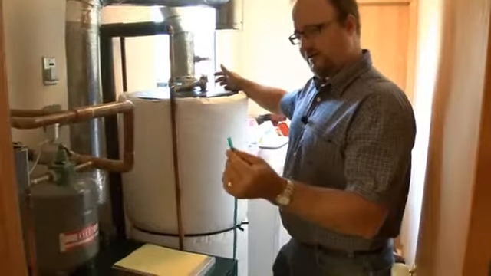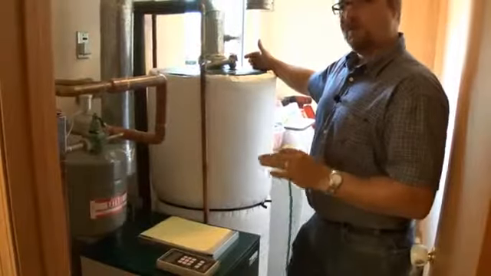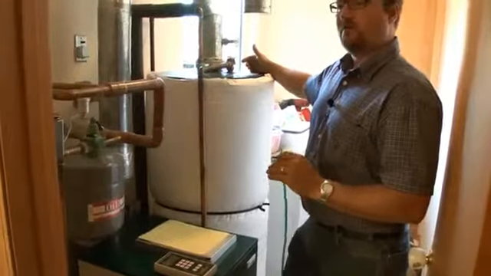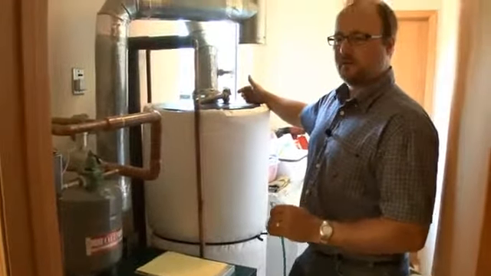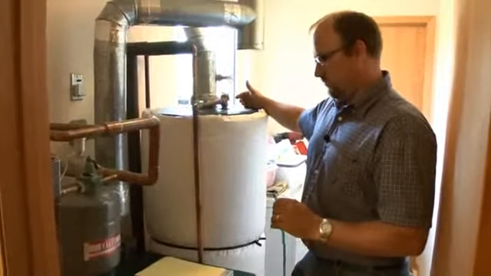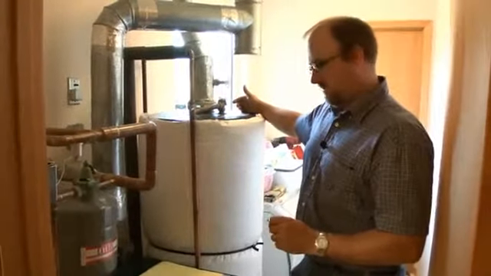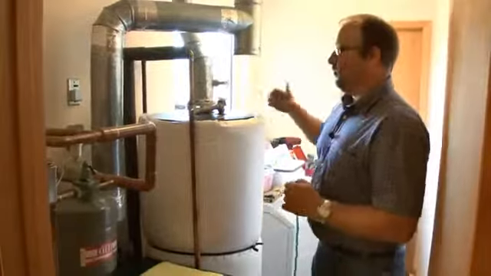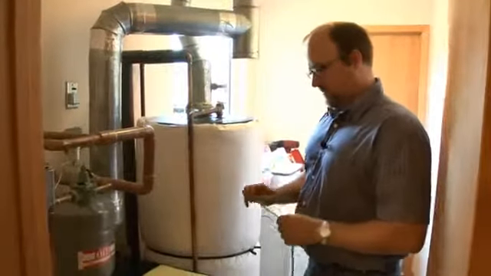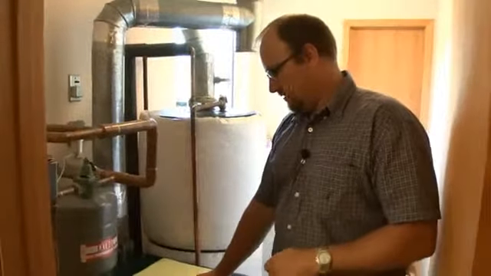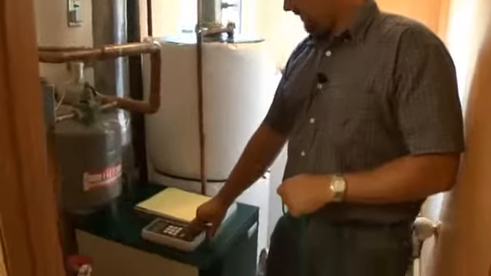This tube actually goes outside. We're going to hook it to our DG700. It'll be our reference. We put the home in winter conditions. All the doors are closed, all the windows are closed. We will turn on any fans, exhaust fans, and we'll try to create what would be considered the worst case combustion air zone in here.